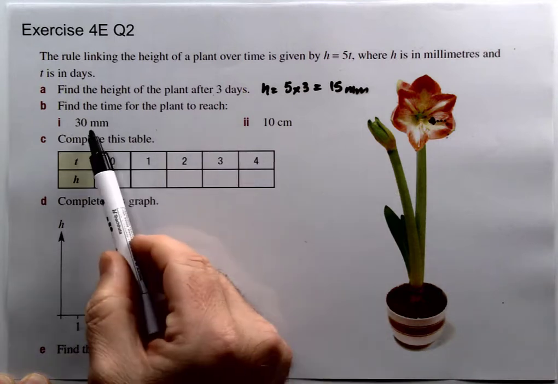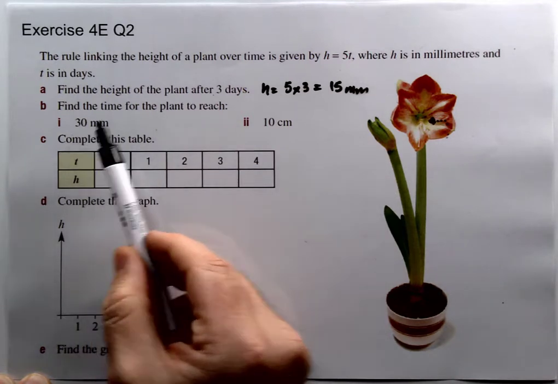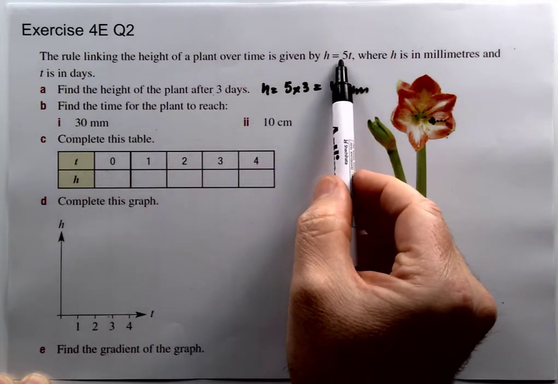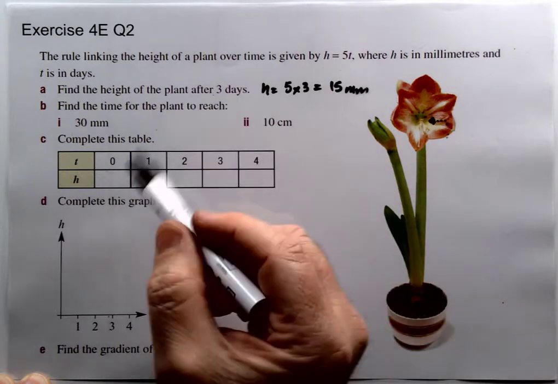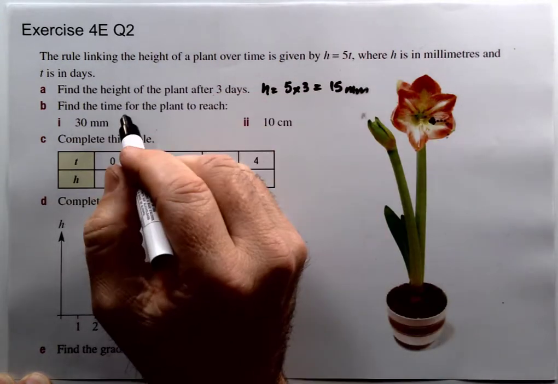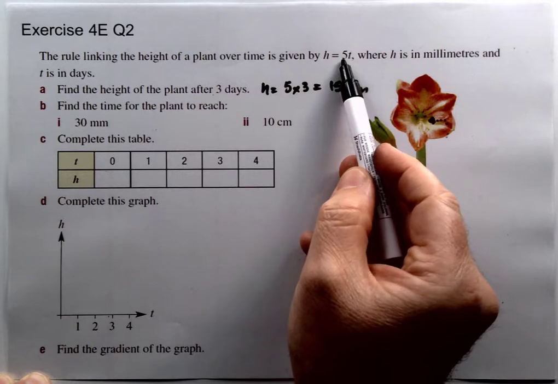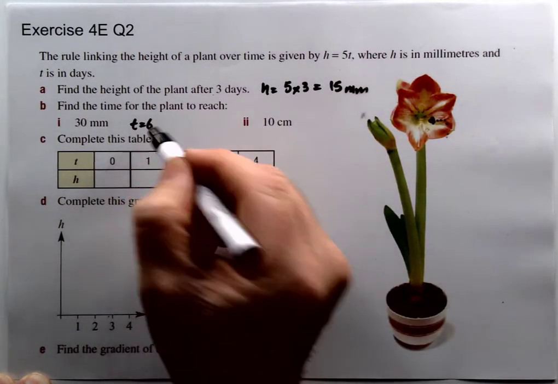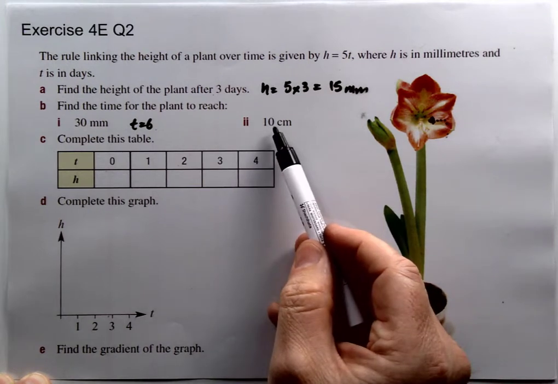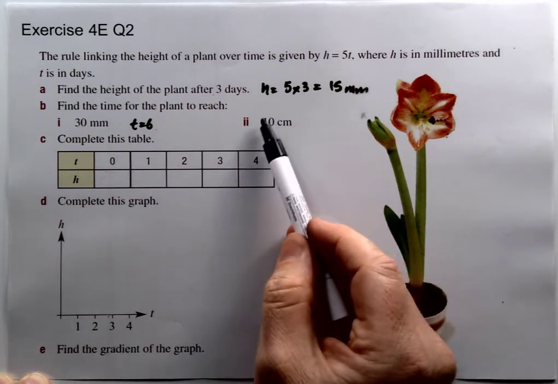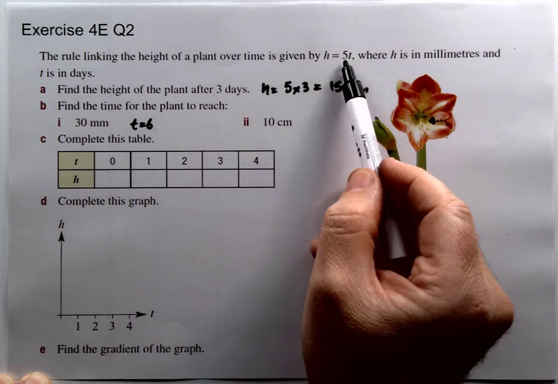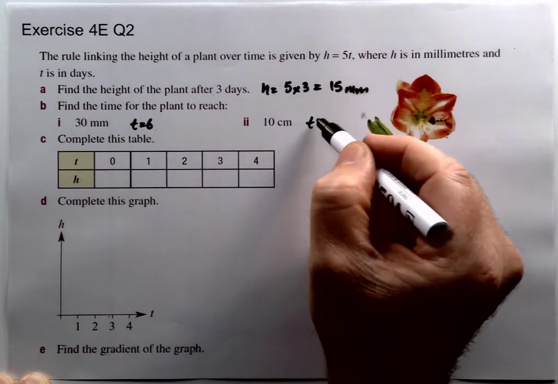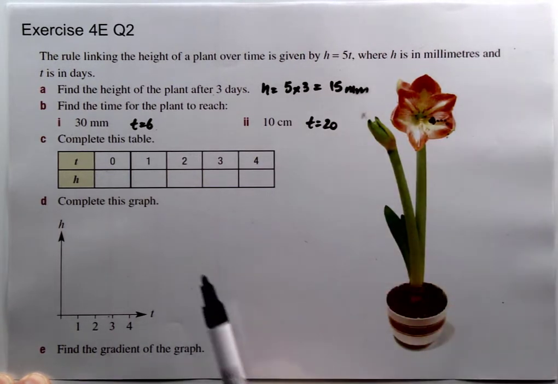Find the time for the plant to reach 30 millimetres. And again, if it's growing by 5 millimetres per day, well, I guess we could substitute in if you like, but common sense says 5 times what is equal to 30, so t is going to be equal to 6. Let's just do it that way. Similarly, to reach a height of 10 centimetres, remember that's 100 millimetres, so 5 times what is equal to 100. Again, we'll get 20 there.